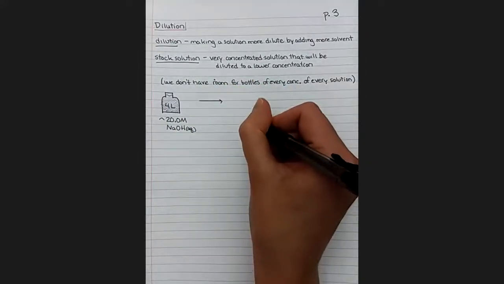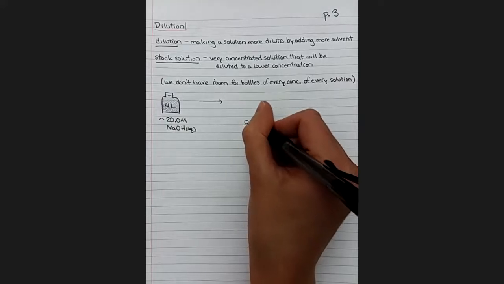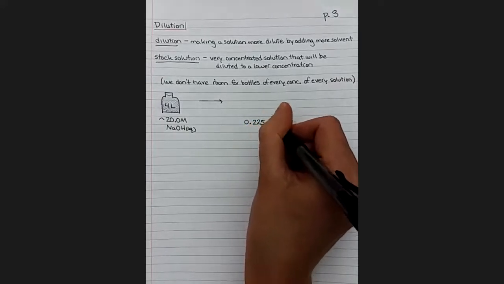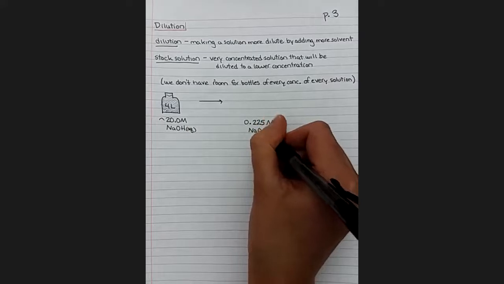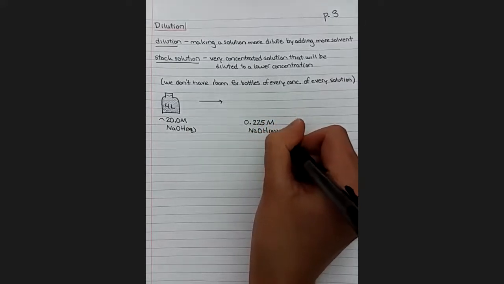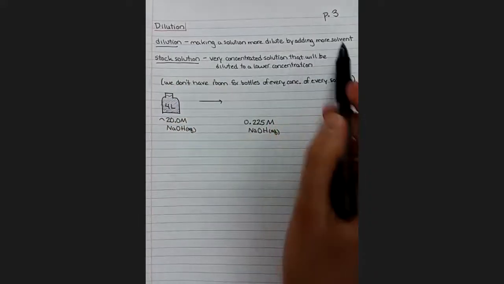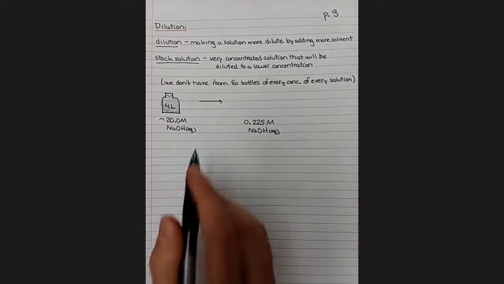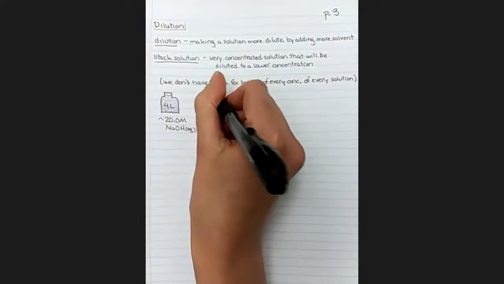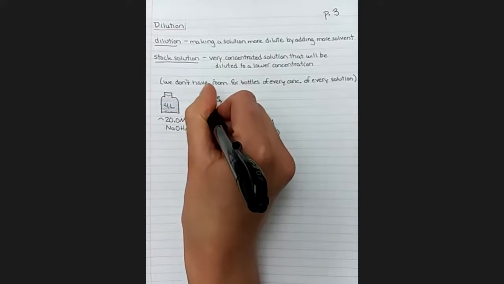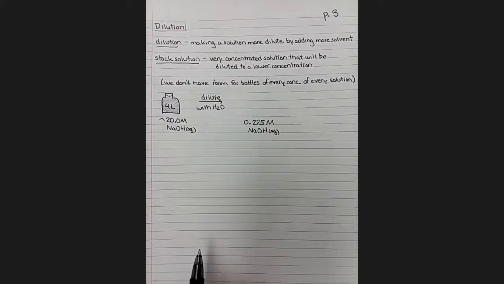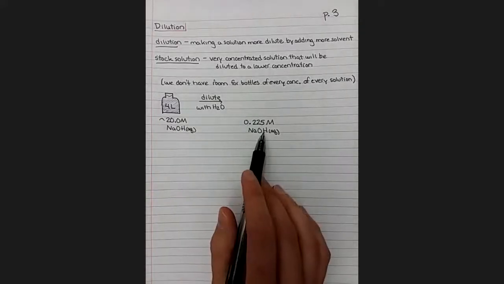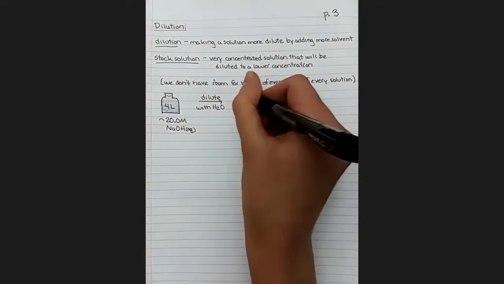Remember that in the last problem, I was trying to make 0.225 molar solution, which is a factor of 100 less than that stock solution. So according to our definition of dilution, dilution is adding more solvent, in this case, adding more water. So your first idea might be, okay, well, we'll take the stock solution and we'll just add water, a whole bunch of it. We'll just keep adding water until we decrease the concentration enough that we get the molarity that we're looking for. But remember, we are trying to make a solution that is about 100 times less concentrated.